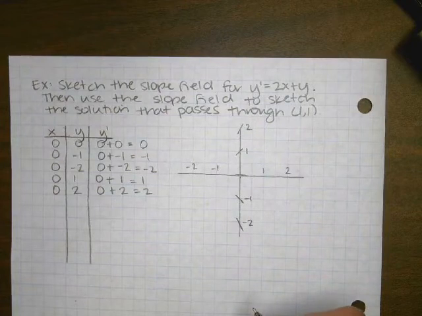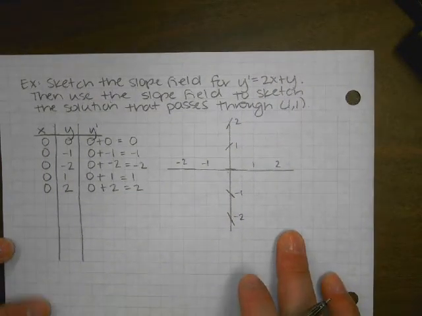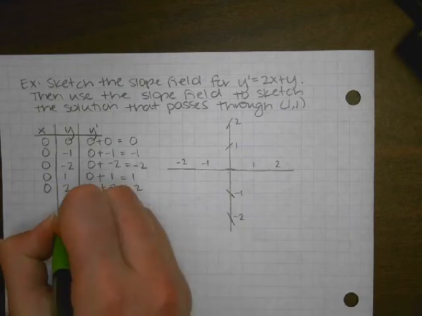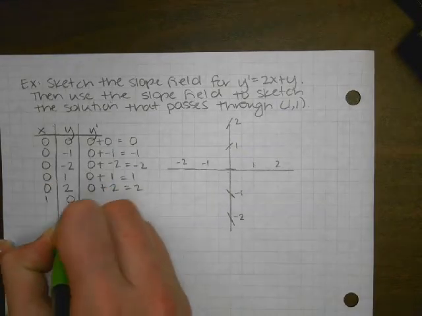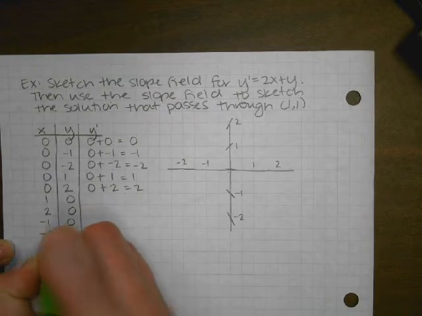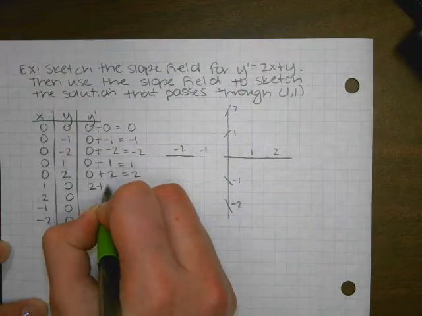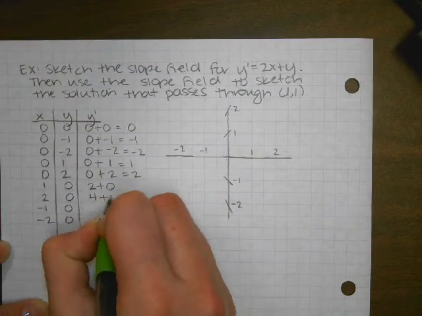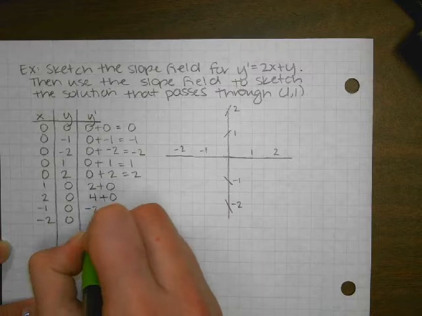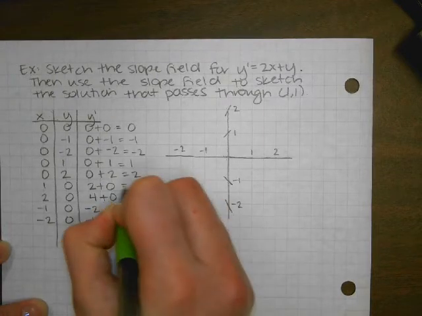Okay. For my y-axis, I'm going to say 0, positive 1, 0, positive 2, 0, negative 1, 0, negative 2. And so we have 2 plus 0, 4 plus 0, negative 2 plus 0, negative 4 plus 0.